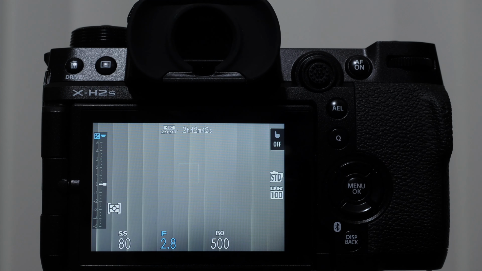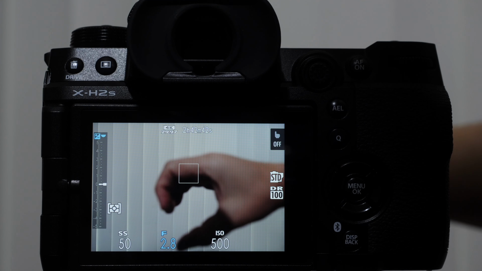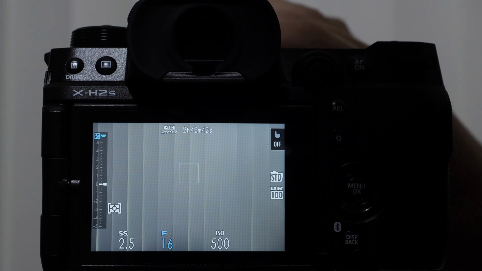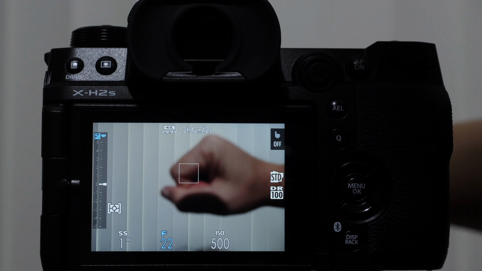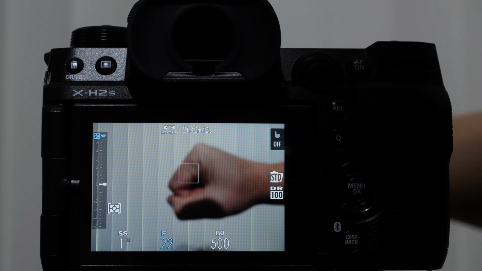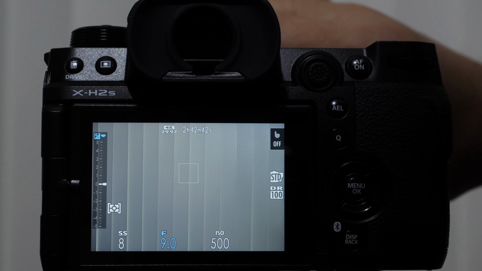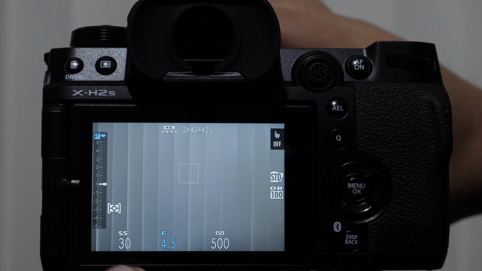So with aperture, very low numbers are wide apertures. When we get into much larger numbers, like f22, this is a very small opening. It lets in less light. And as you change your aperture setting, the shutter speed is changing. The camera is doing it for us.